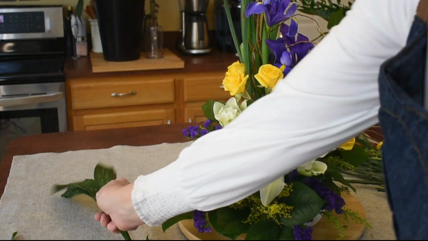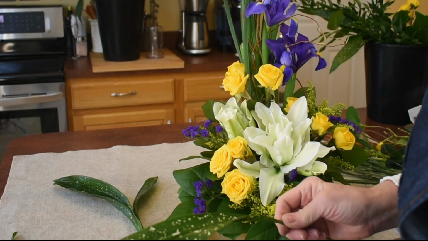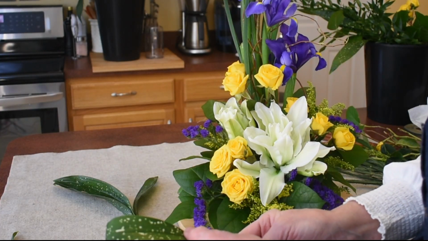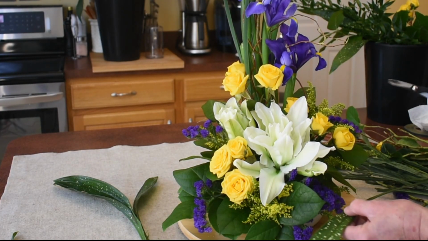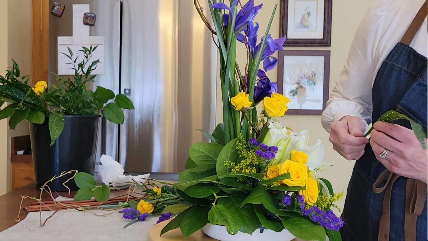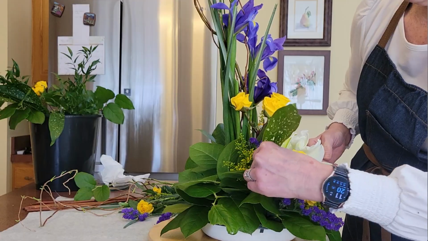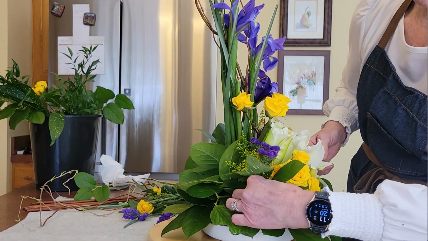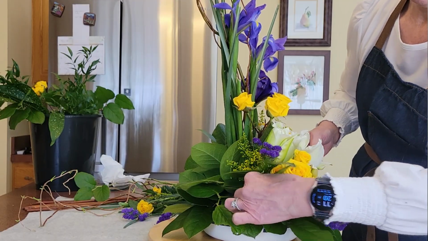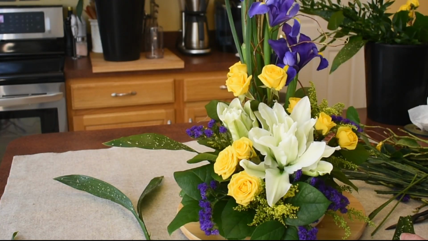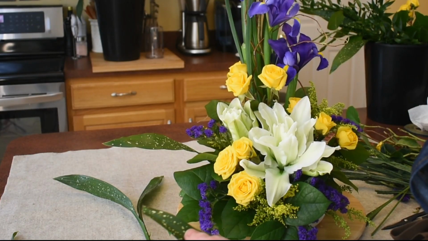Honestly, I wish I knew the name of this. If somebody knows the name, you can leave me a comment. That'd be great. All right, now I don't want it to stick out too far, but it's such a pretty accent. This is a neat little trick too.